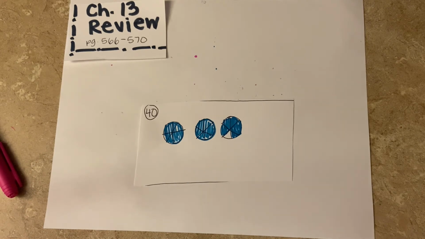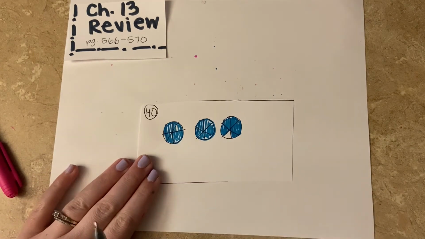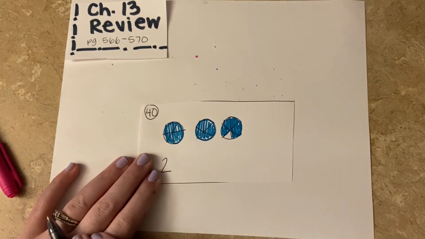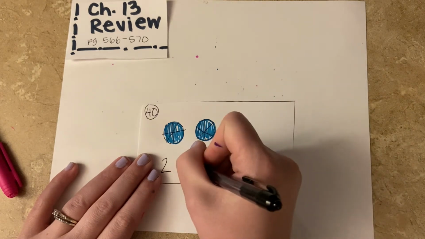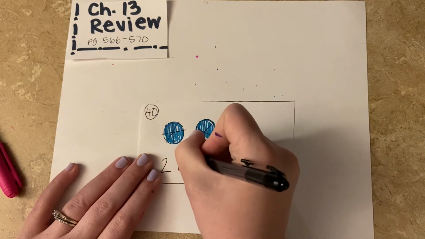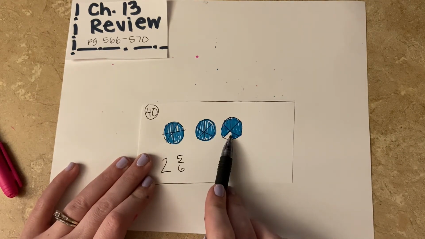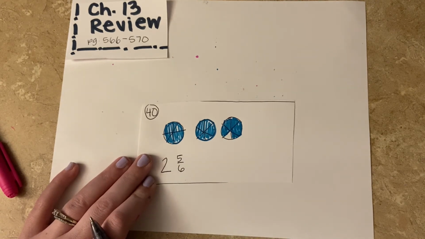So it wants us to write a mixed number and an improper fraction for this. My mixed number, remember, has a whole part and a fraction part. I've got 2 whole circles already, 1, 2 wholes, and then my fraction part is how many are shaded in. I've got 6 total pieces, and 1, 2, 3, 4, 5 of them are shaded. So the mixed number for this model is 2 5/6.